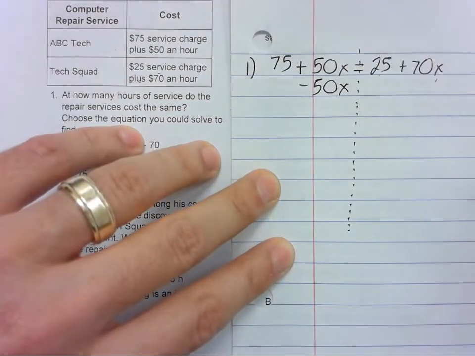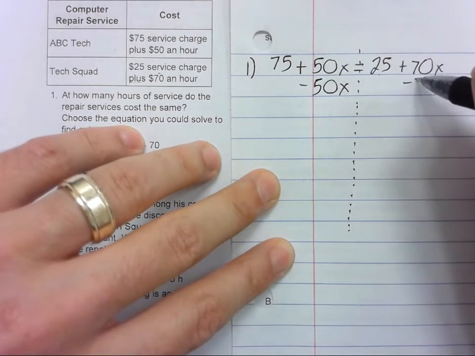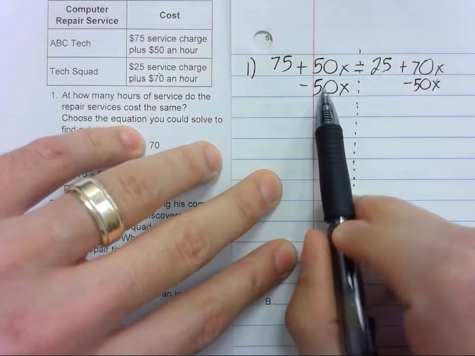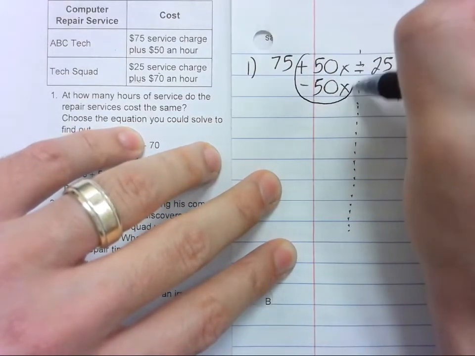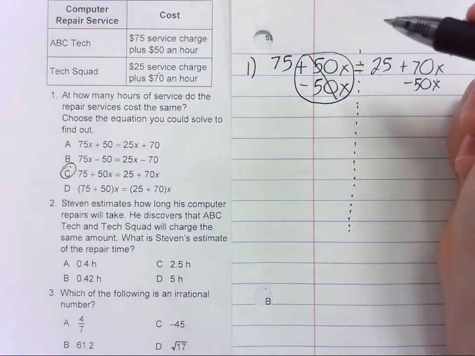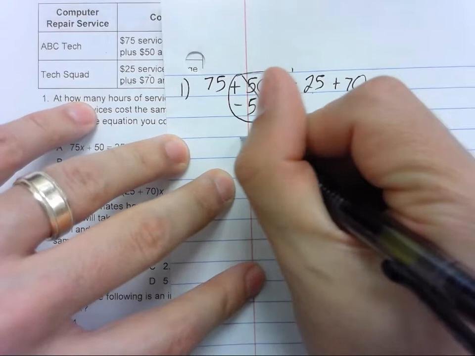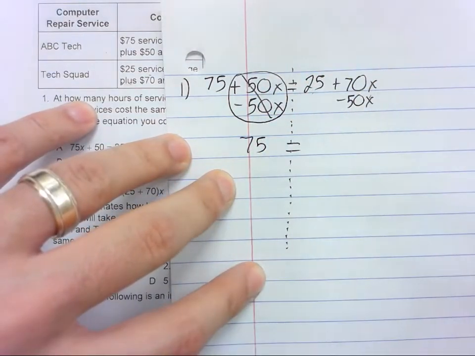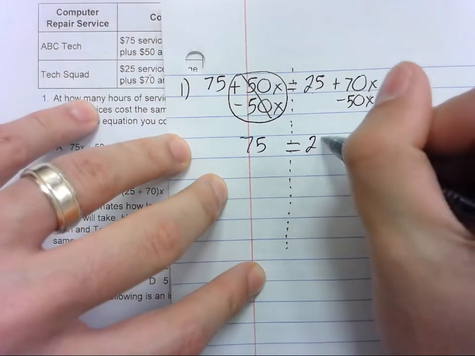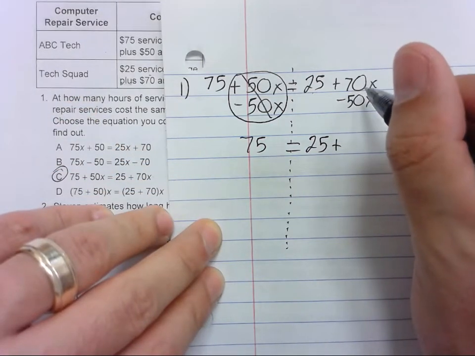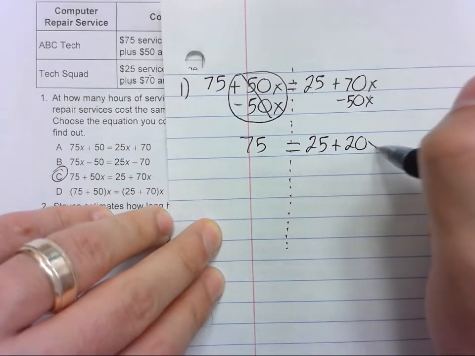So we're going to subtract 50x on both sides. We subtract 50x so that this creates a 0 pair. Bring everything straight down. So you get 75 equals 25 plus, this is 20x.